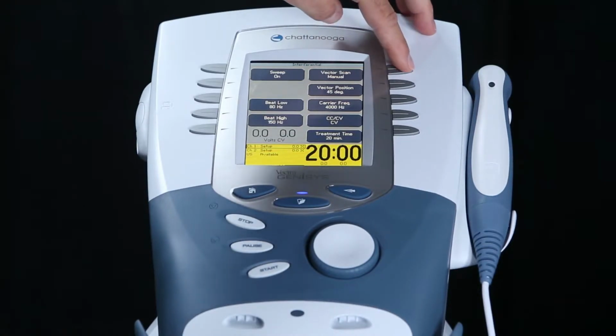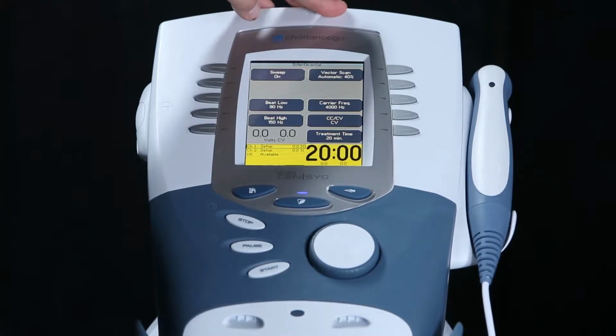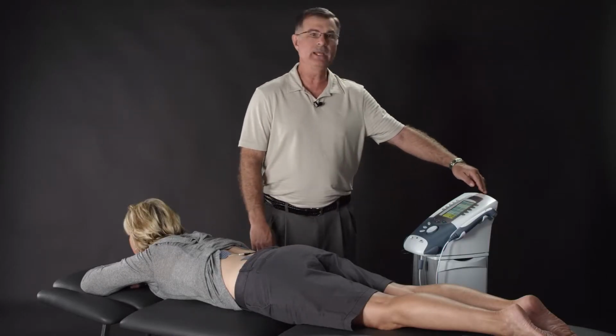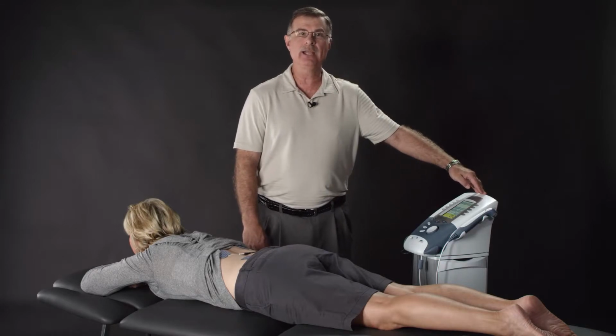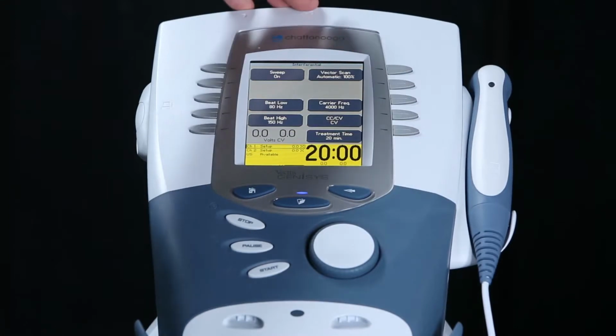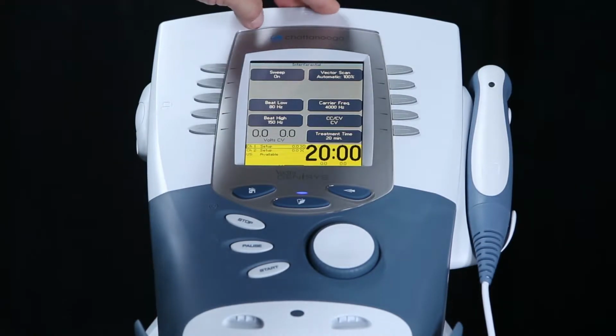The next thing we can do with vector scan is make it an automatic modulation. Again, modulation is important to prevent that patient accommodation, so we can now automatically modulate the amplitude by 40% of the total, or we can modulate it to 100% of the total. For our patient comfort and safety today, we're going to modulate at 100%.